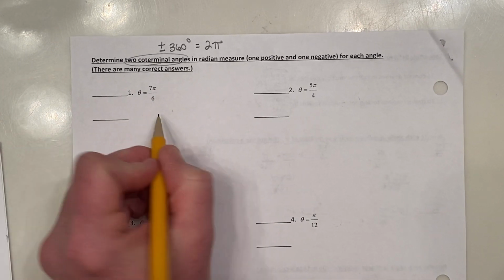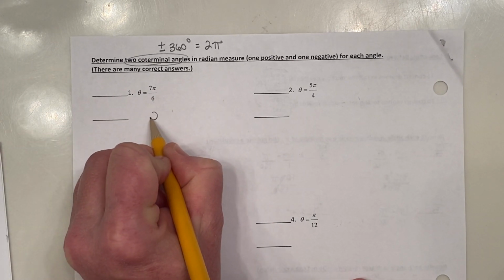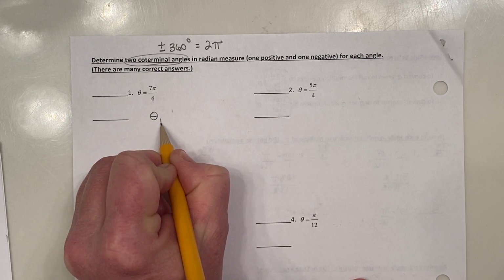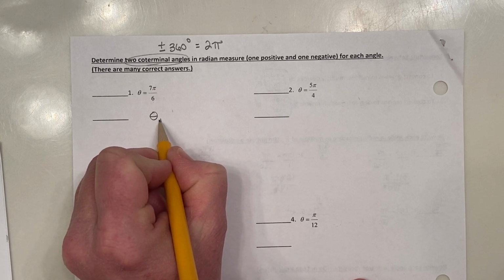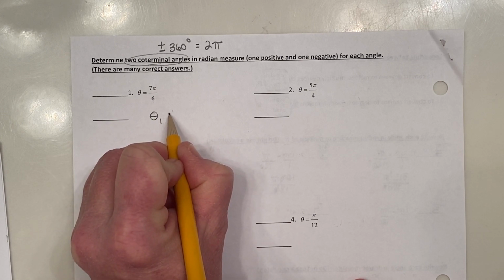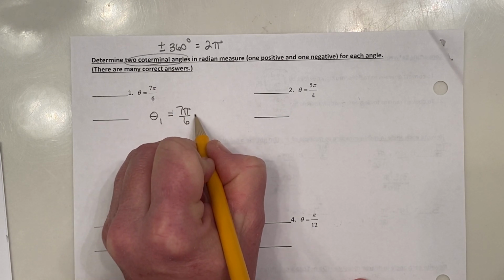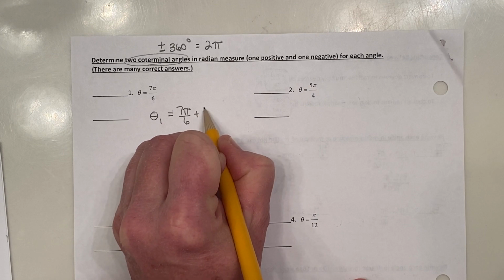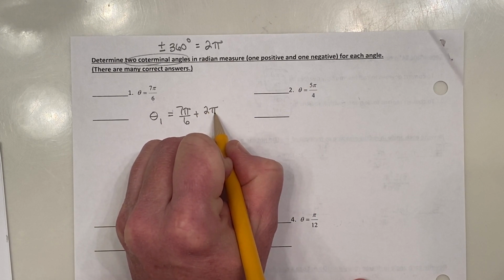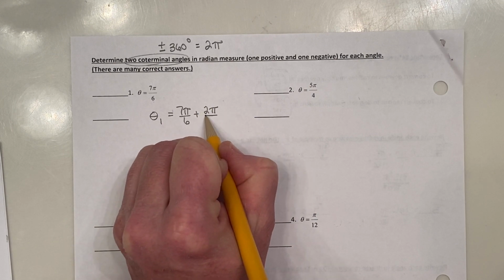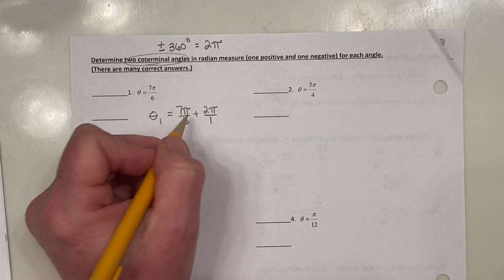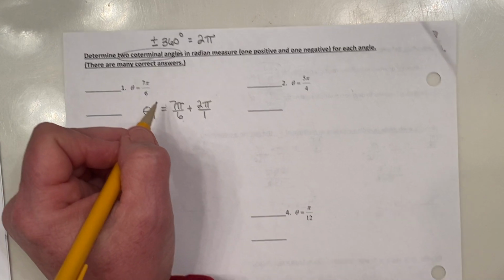All right, I think I'll use this space right here. So again, that subscript just means I'm looking for a coterminal angle. So 7 pi over 6. It's already positive. Let me go ahead and add 2 pi. Instead of adding 360, I'm going to add a whole rotation of 2 pi. I'll make 2 pi a fraction by putting it over 1, since 7 over 6 is a fraction.